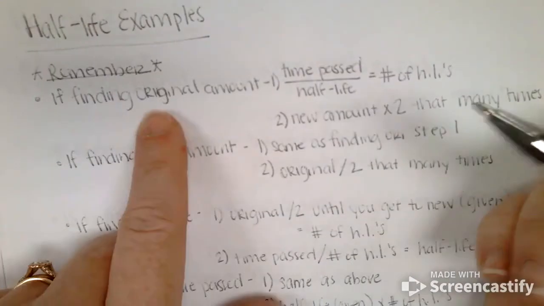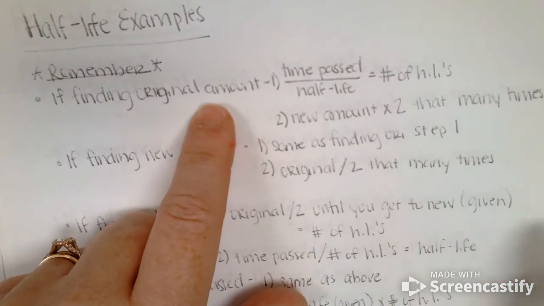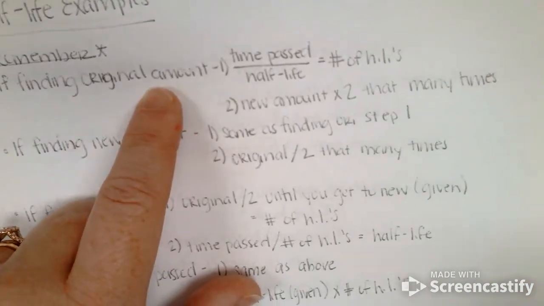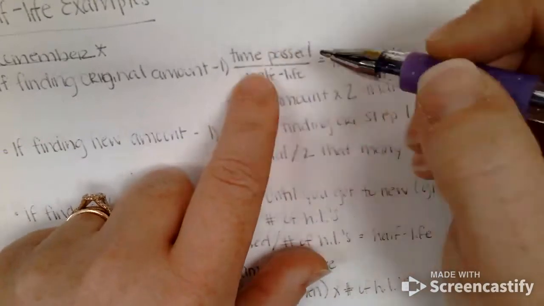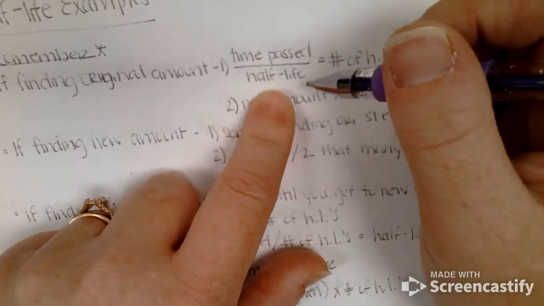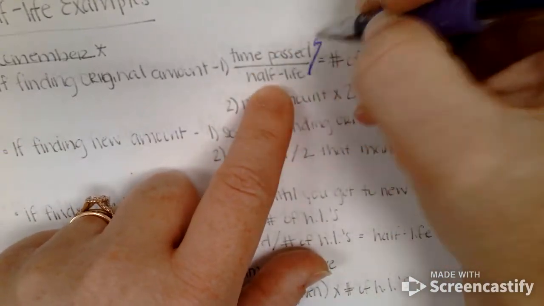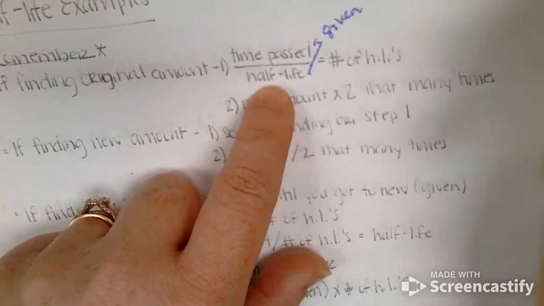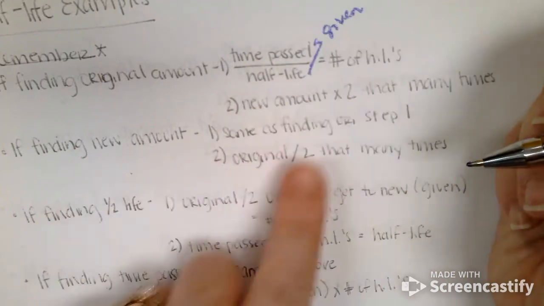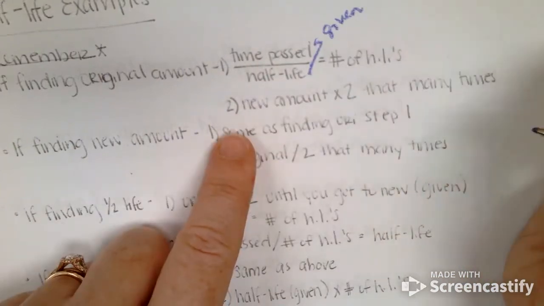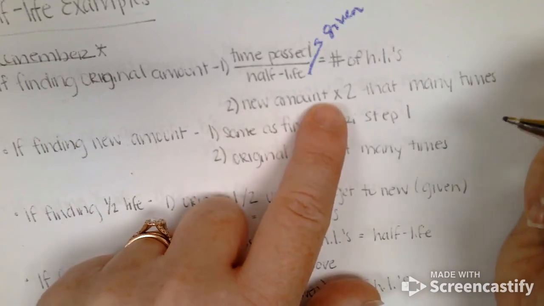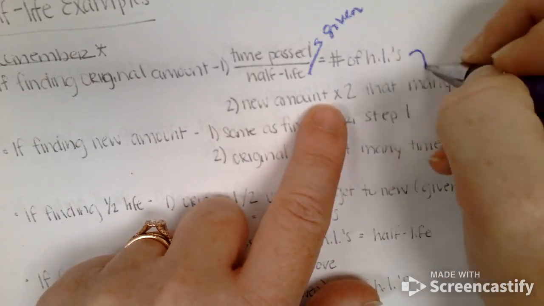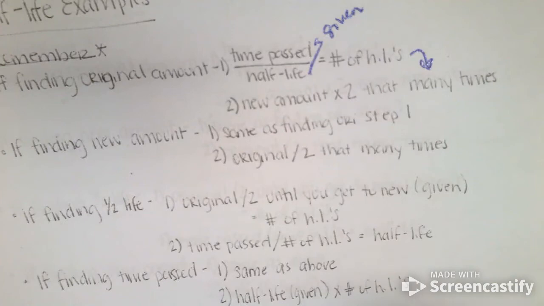First thing to remember, if you're finding the original amount, so you know what you end with but you need to find what you start with, the first step is to do time passed divided by the half-life. Both of these should be given to you in the problem, and that's going to give you the number of half-lives. After you know the number of half-lives, you are going to take that new amount and multiply it by 2 that many times. So when I say many times, that's the number of half-lives that you've gone through.